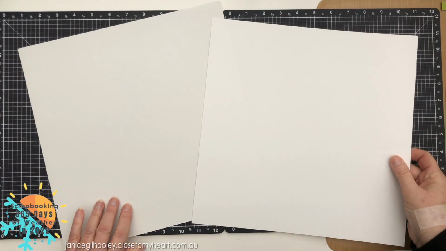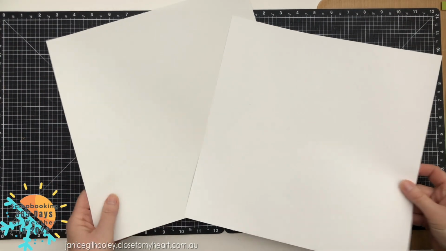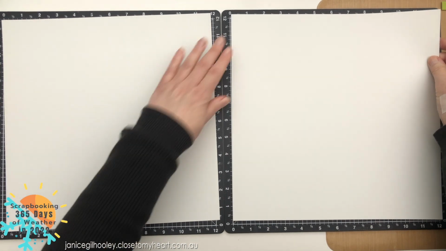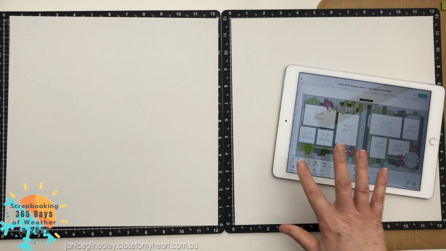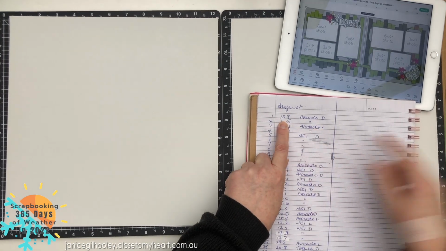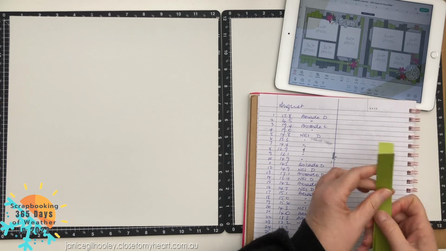are linen, and I'm going to be using the dark side of linen. I'm not sure if you can pick this up on camera. Linen is a very subtle color, and I quite like using it for backgrounds, but for this one I'm going to use the dark side. And then I'm going to refer to my Design Space file and also my list here so that I know that I'm starting off with an avocado dark piece.